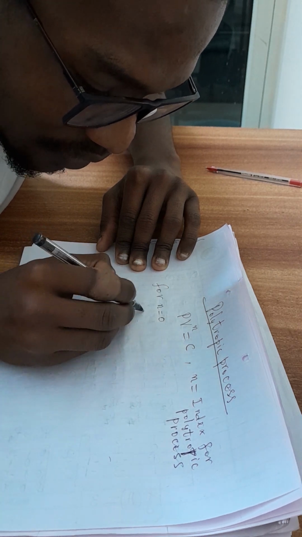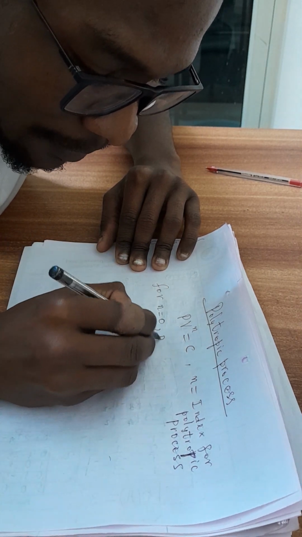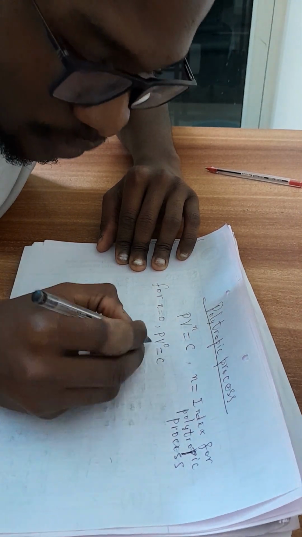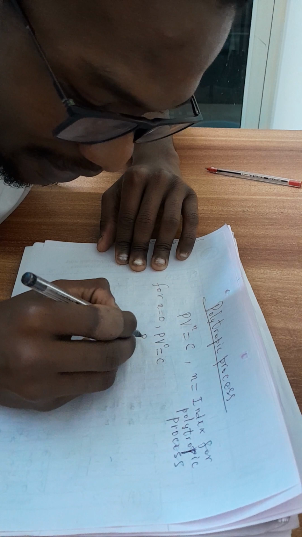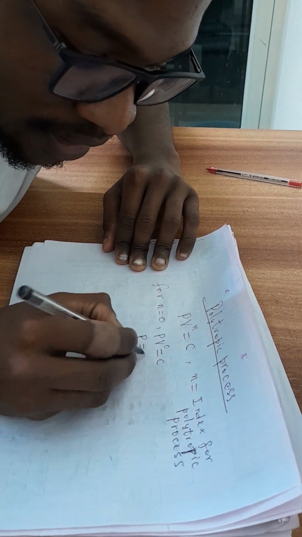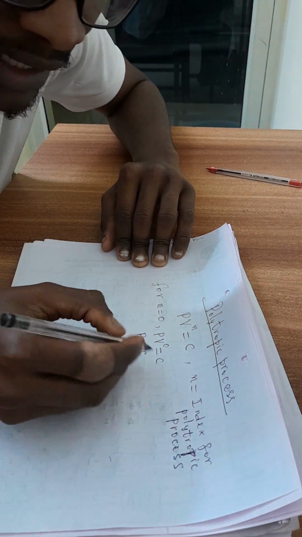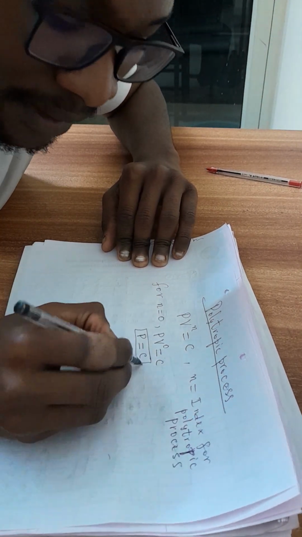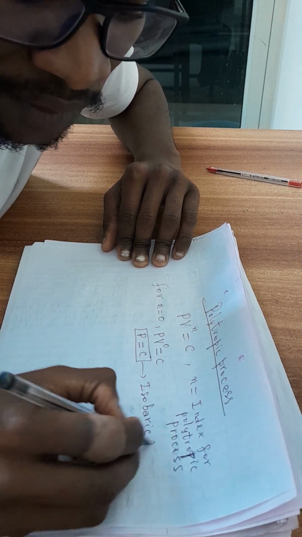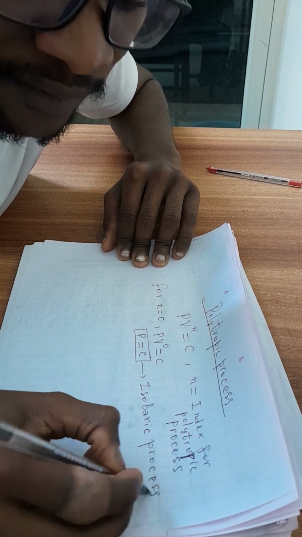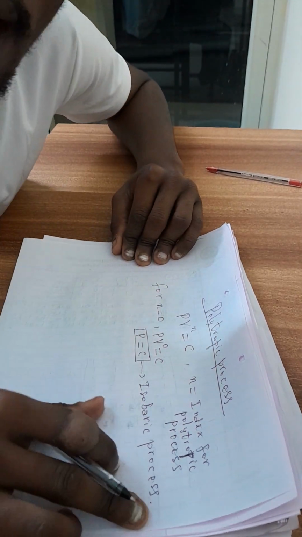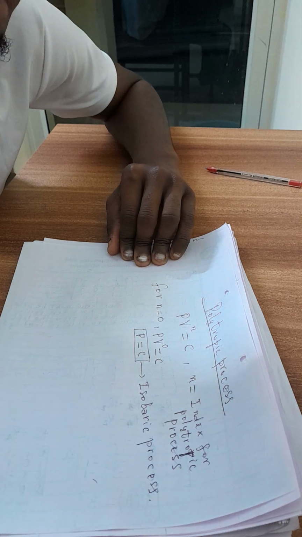We will have P V to the power 0 is equal to C. So V to the power 0 is 1, so P equal to C. So it is an isobaric process. When the polytropic index is 0, we are in the presence of the isobaric process.